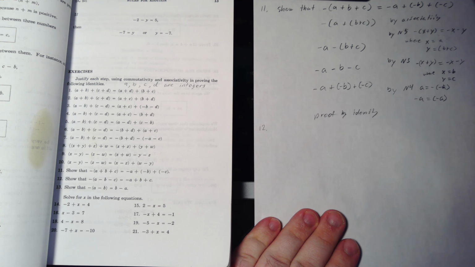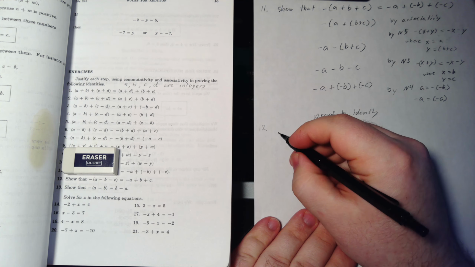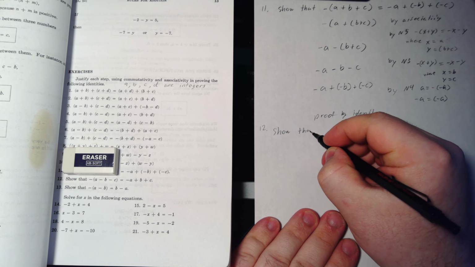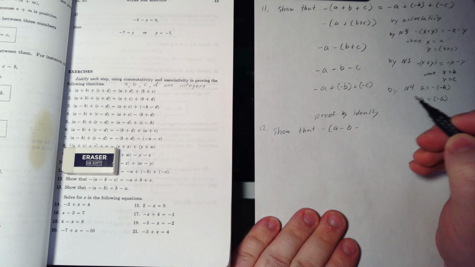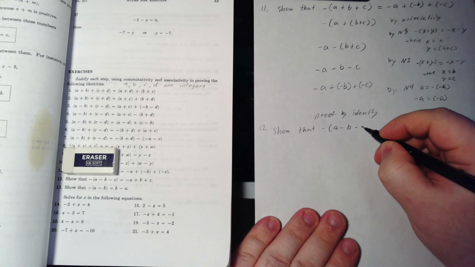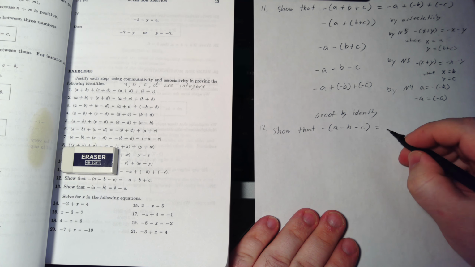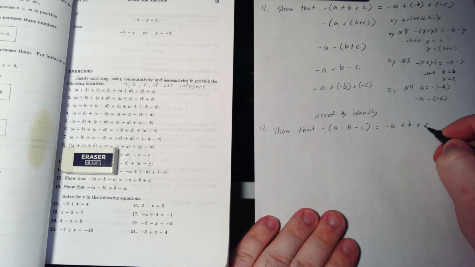Okay, so we're not there yet. So let's do 12. Let's show that minus a minus b, and that was quantum mechanics questions. Assuredly, I was doing it wrong. I don't even think I have the surviving notes from that.